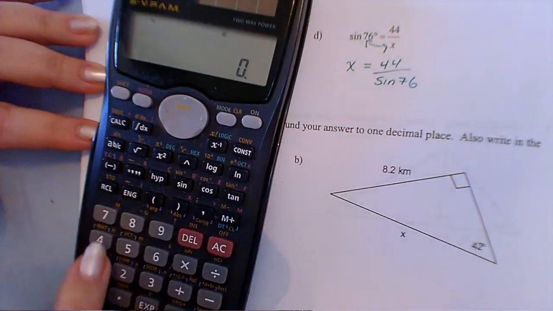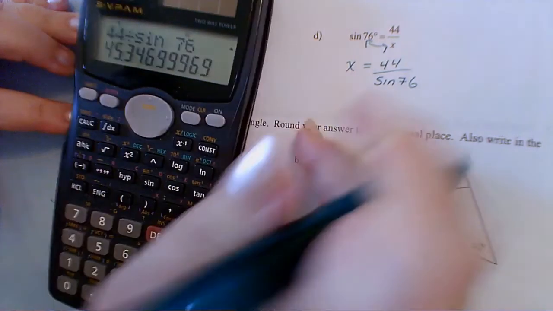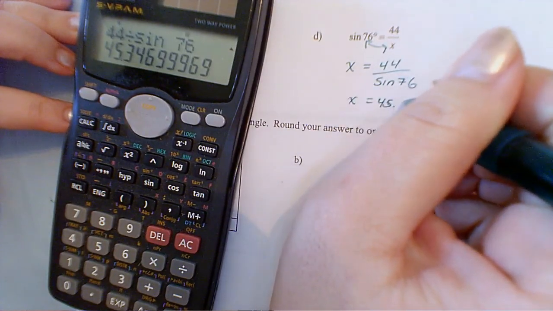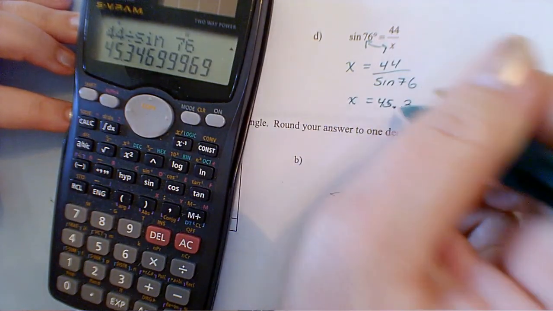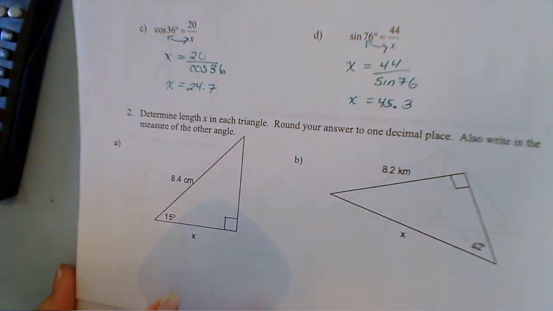Pick up your calculator. 44 divided by sine 76. Well, look at that. 45.3 is our answer. So it's still bigger than 44, but just slightly.